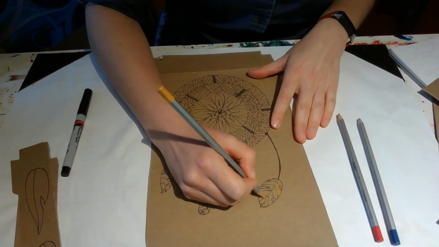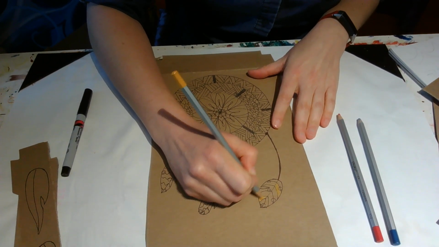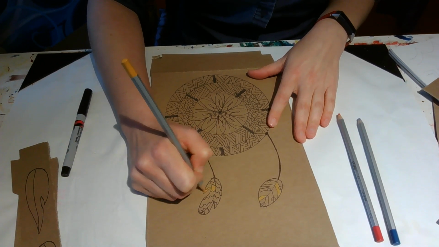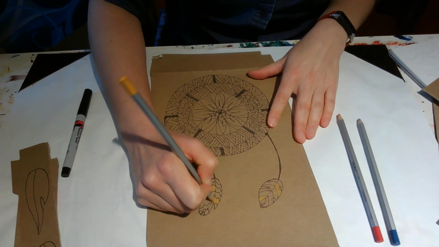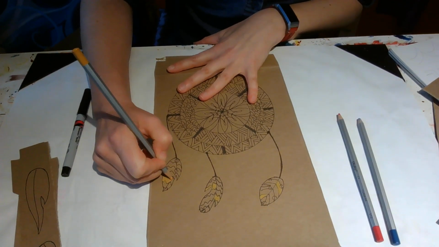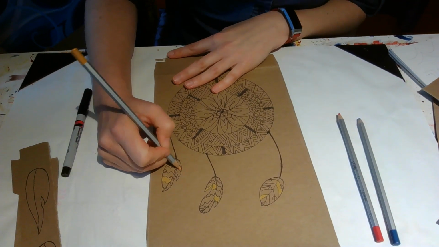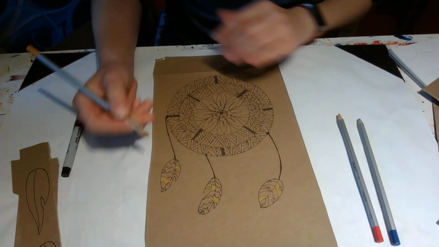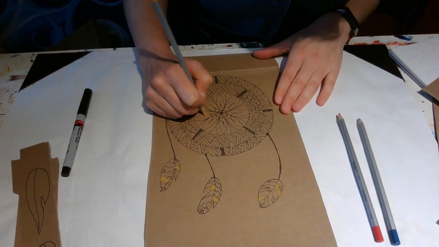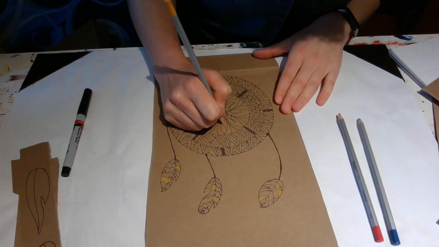Okay, hopefully you guys can see that yellow. It's kind of light on this cereal box. And I might even come in and add a little bit more pattern into these feathers. These are kind of open spaces so far. Definitely want to push that idea of the flower just a little.